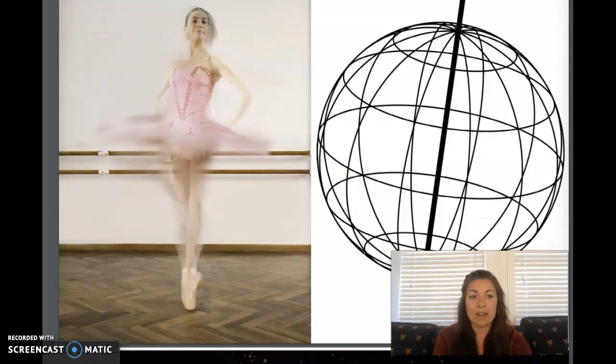Earth spins around and around, a never-ending cycle that shapes everything we do here on Earth. As Earth turns around, part of it faces the sun and part of it faces away from the sun. Can you guess what cycle happens when our part of Earth faces the sun and then rotates to face away from the sun? Did you guess the cycle of daytime and nighttime?